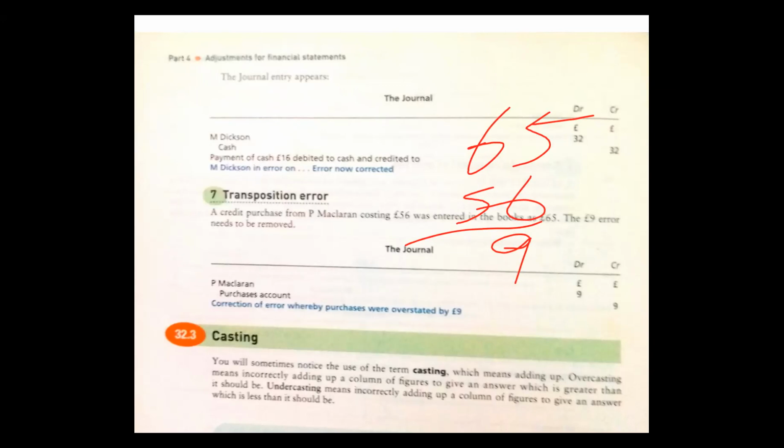That's what you credited. So instead of crediting 56, you credited him 65. That was too much by 9. So how do you correct the error? First, you debit him by 9 kwacha, and then you give a short narration as usual. You say the transposition error is now rectified or corrected.